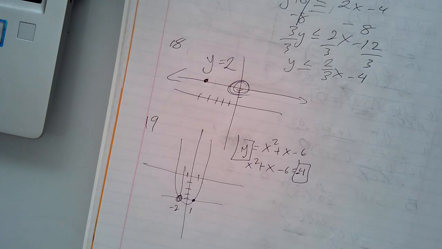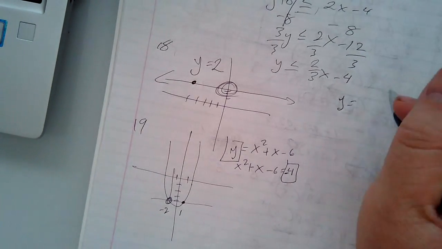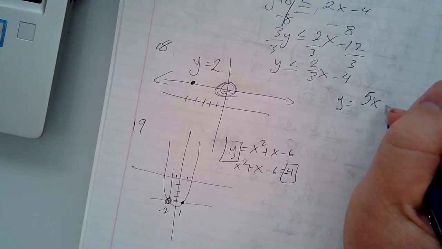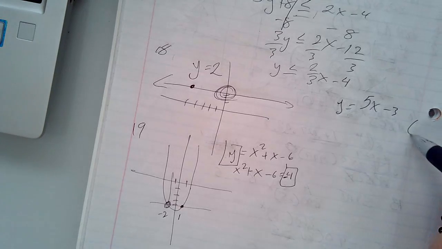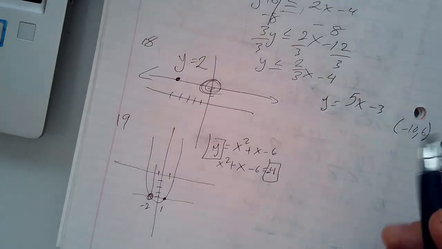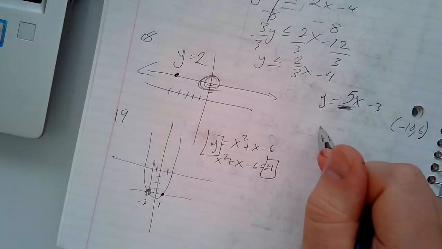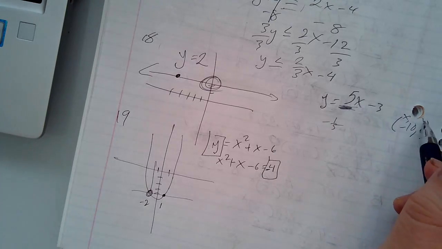And lastly, number 20. Number 20 says, determine the equation of a line that's perpendicular. So we have y is equal to 5x minus 3, and it's perpendicular to this line, but it passes through -10, 6. Well, we know that perpendicular to +5 is going to be -1/5, and we know that this is our x1 and this is our y1.